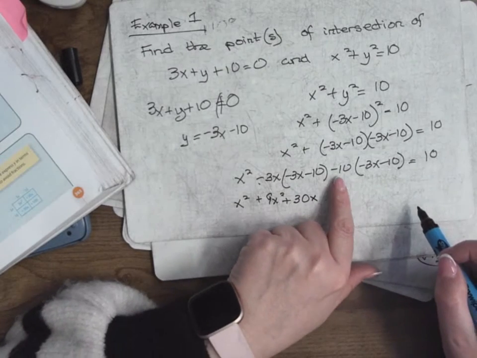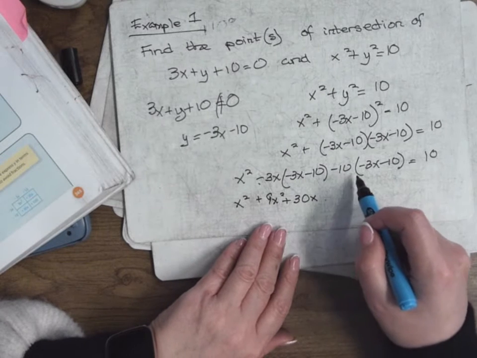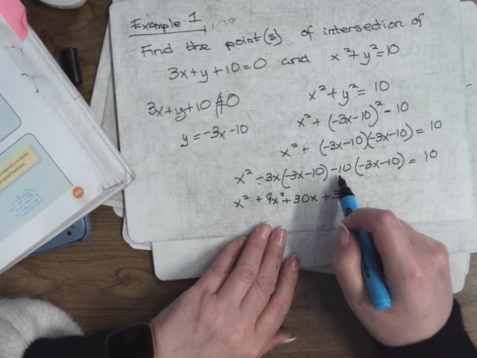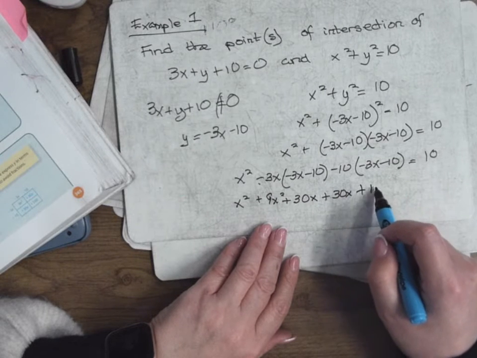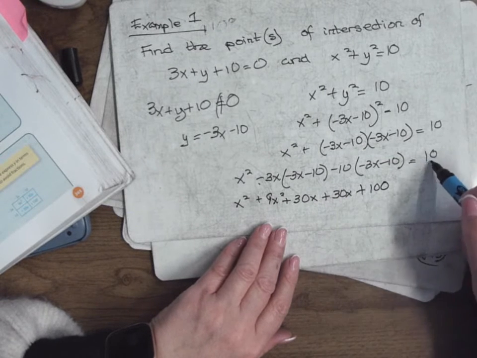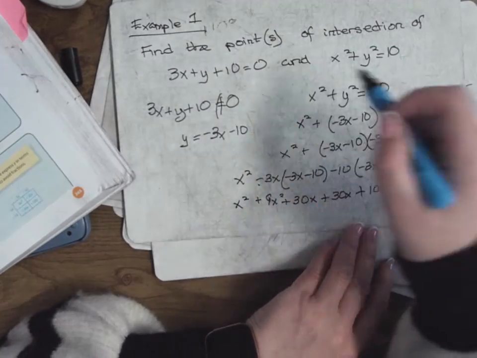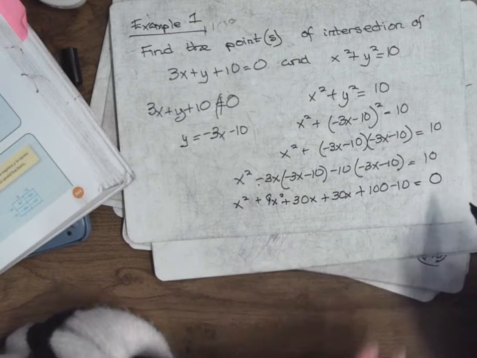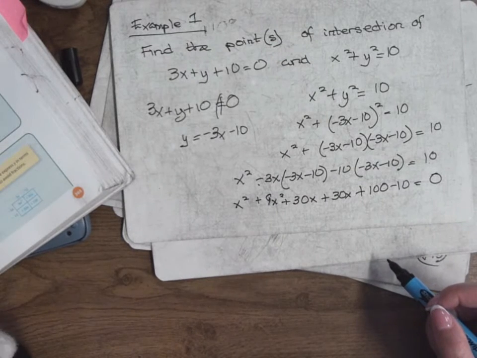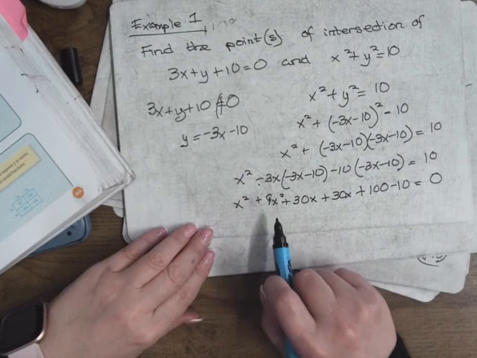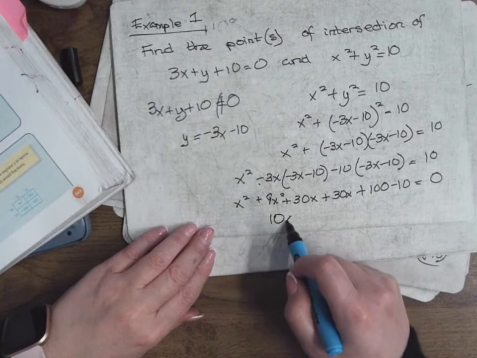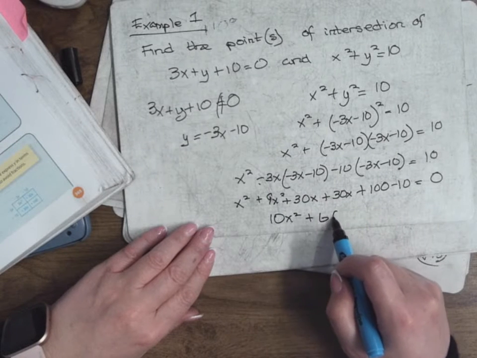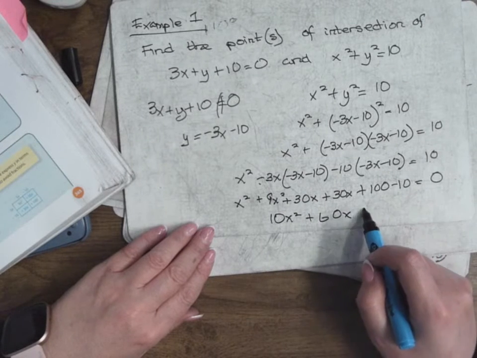Then into this bracket, I'm still multiplying by minus 10. So minus by minus is a plus. 10 by 3 is 30x. And a minus by minus is a plus. 10 tens are 100. And see this 10 over here? I need to bring it over. So bring over the 10 and it becomes a minus 10. So there's nothing left over here. I need to tidy it up. X squared and 9x squared makes 10x squared. 30x and 30x makes 60x. And 100 take away 10 makes 90.